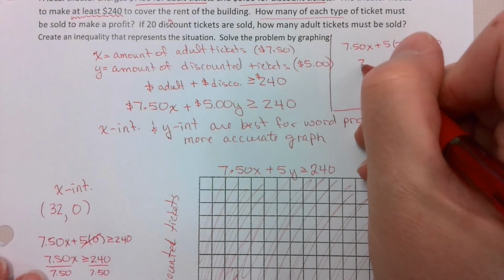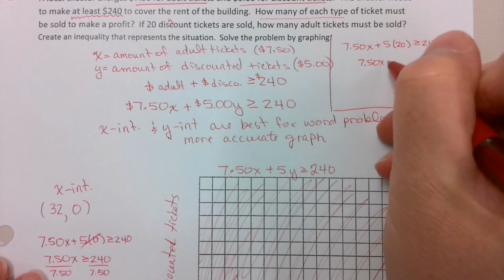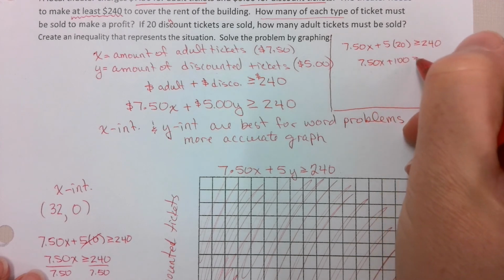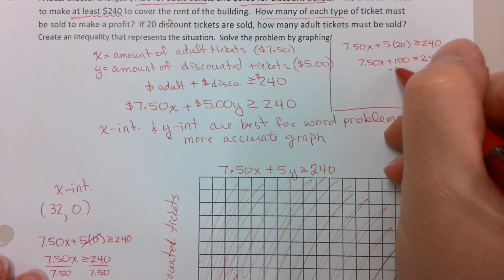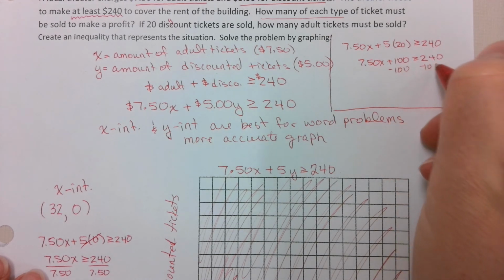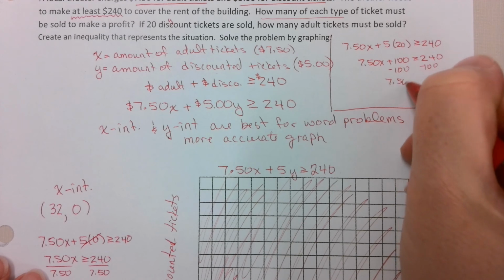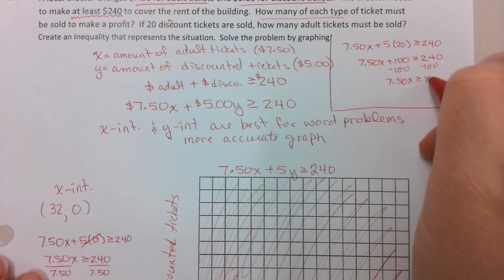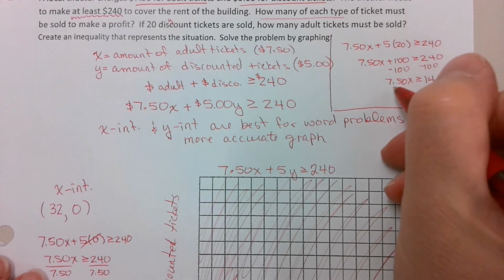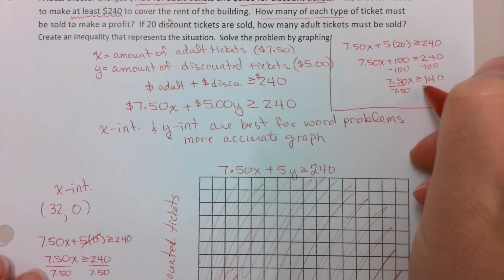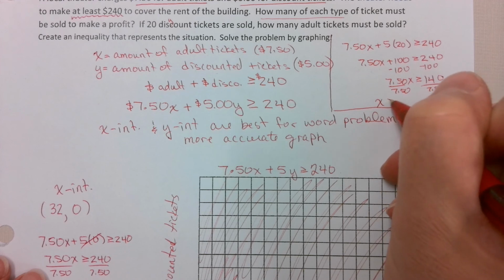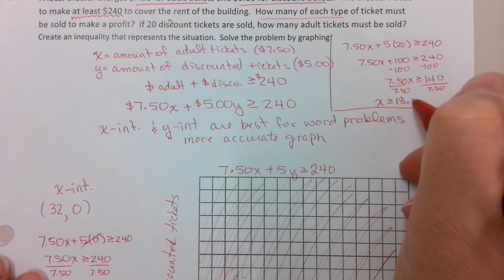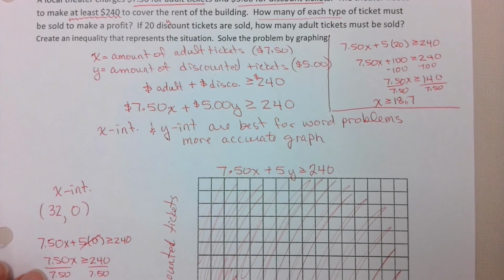So that would be 750x plus 100 is greater than or equal to 240. And then I would subtract the 100. And I get 750x is greater than or equal to 140. Divide both sides. And I would get x is greater than or equal to 18.7.